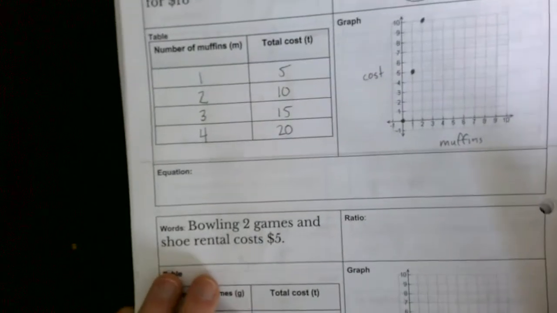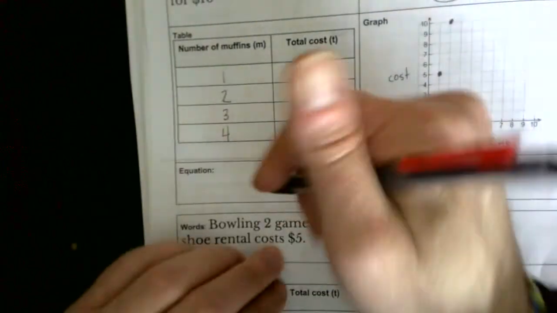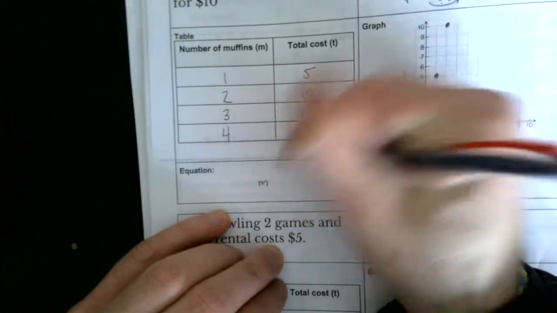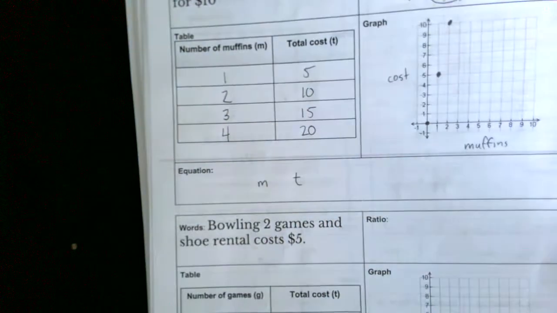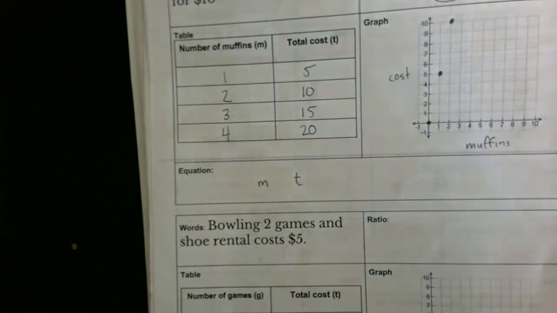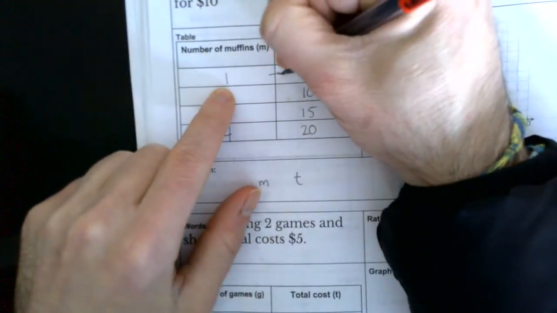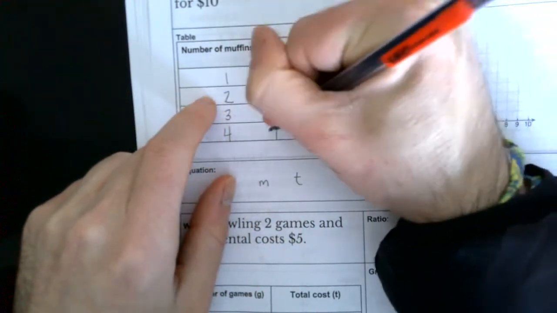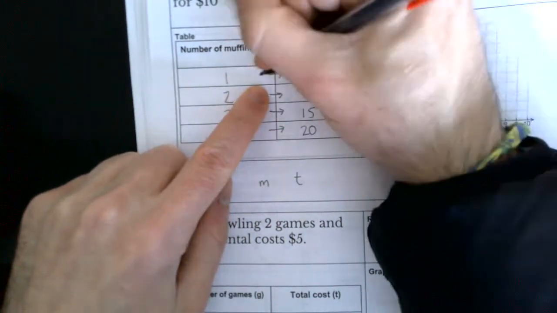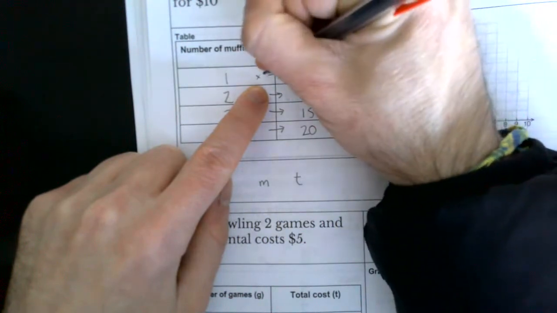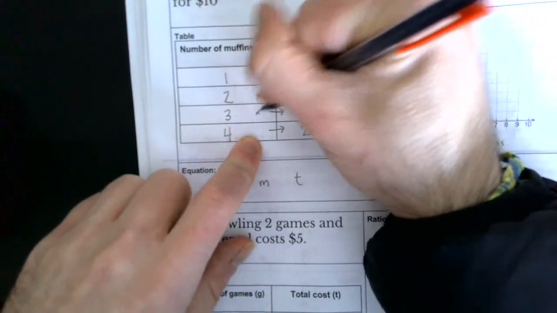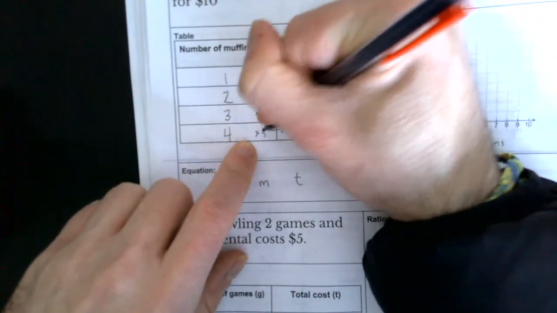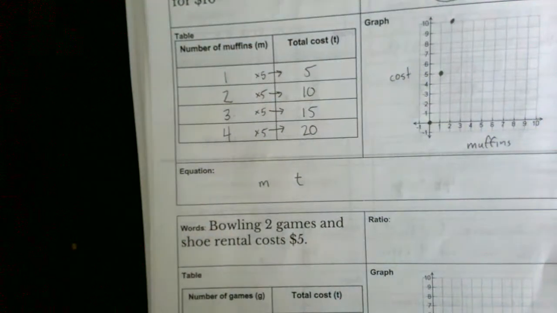Okay, let's try to write the equation here. We have number of muffins, which is M, and we have total cost, which is T. How do these connect to each other? Well, how do we get from the number of muffins to the cost? What can we do? 1 times 5 would give us 5. 2 times 5 would get us 10. 3 times 5 would get us 15. So it looks like we multiply the number of muffins by 5 to get the cost.